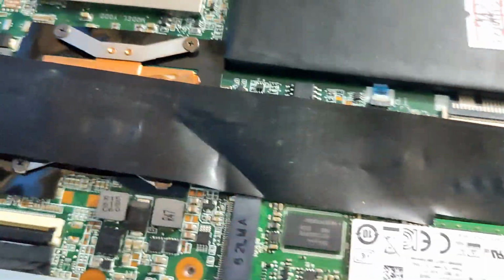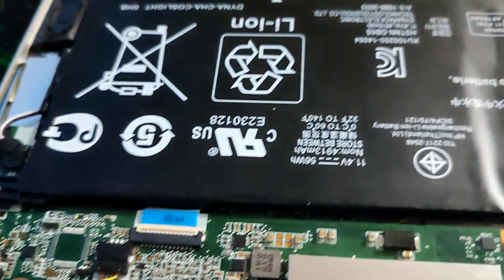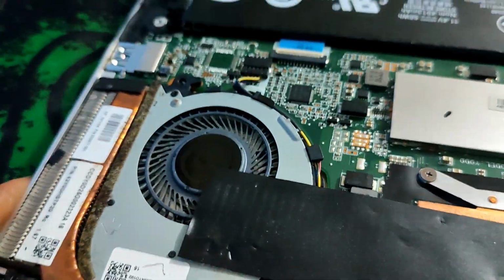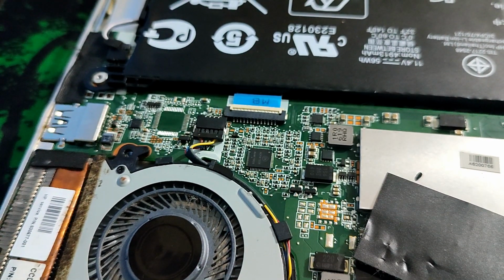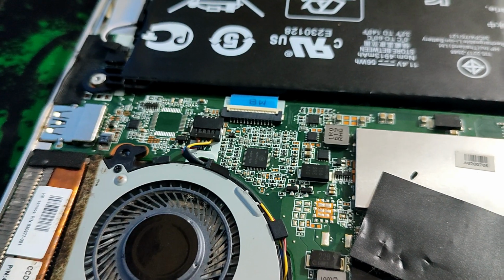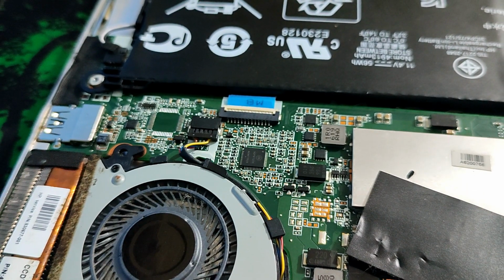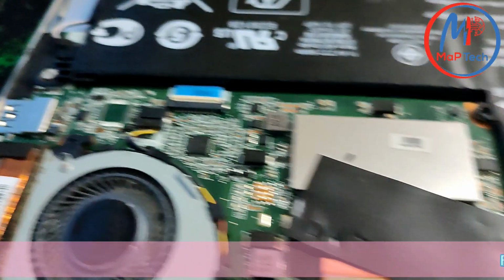So here is our motherboard. Actually, we need to remove the motherboard so we can measure a few things that are very important for switching on the computer.